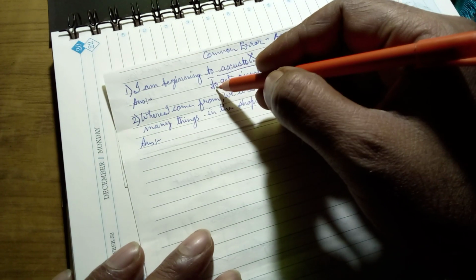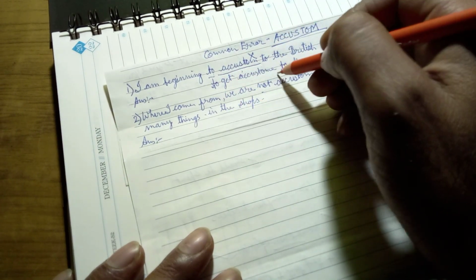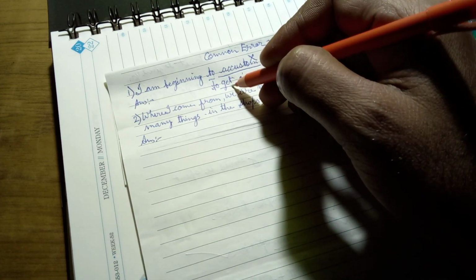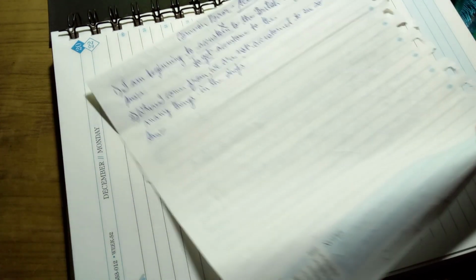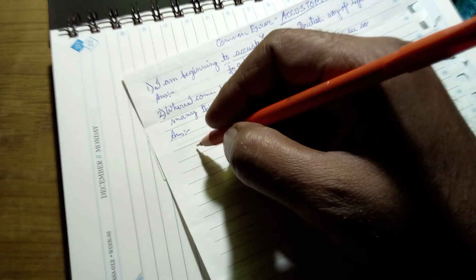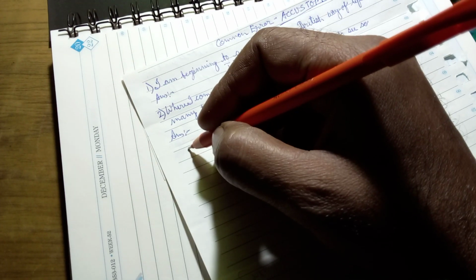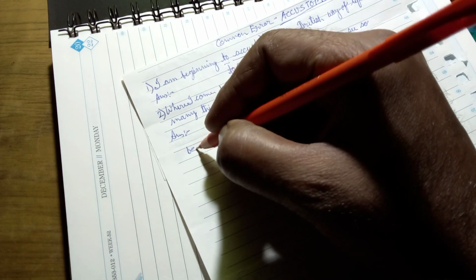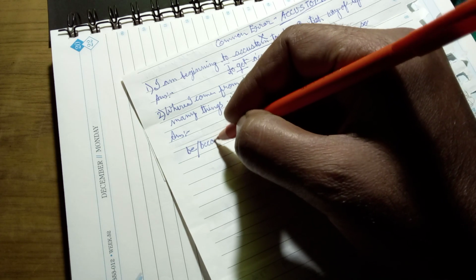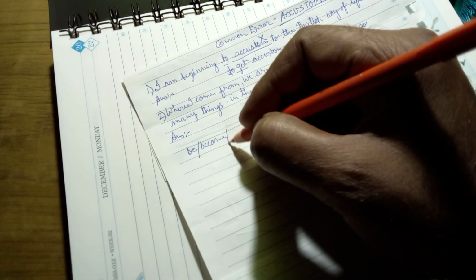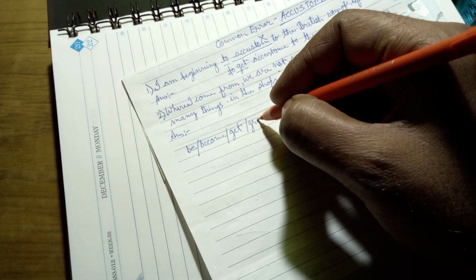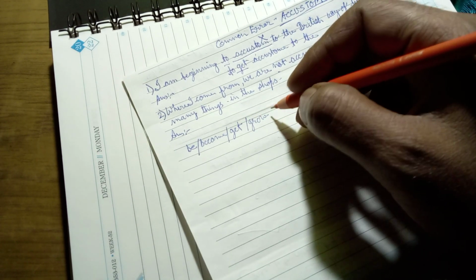Always use get before accustomed. So this is the rule: before accustomed, always use be or become or get or grow.